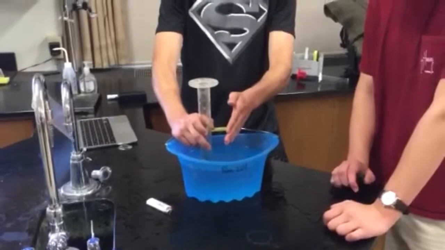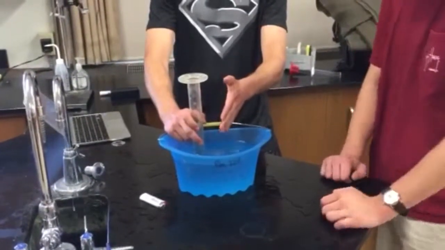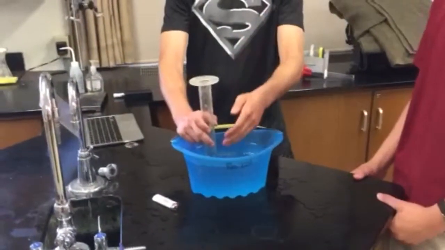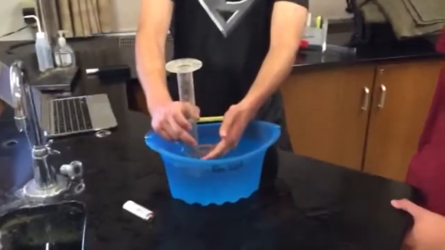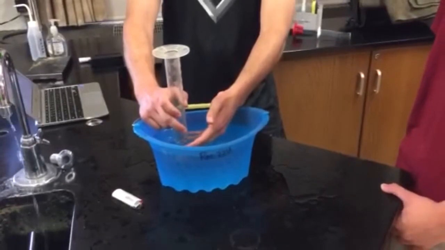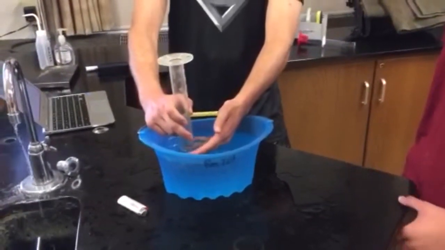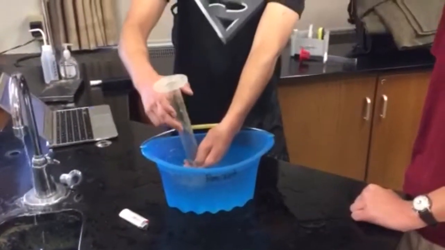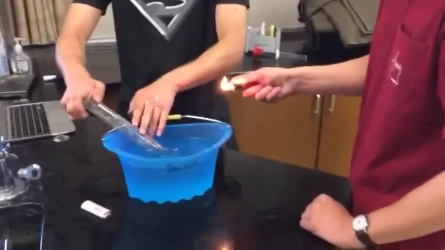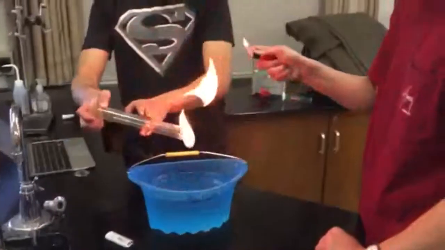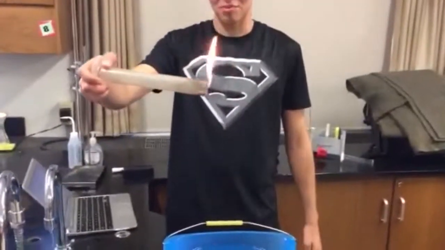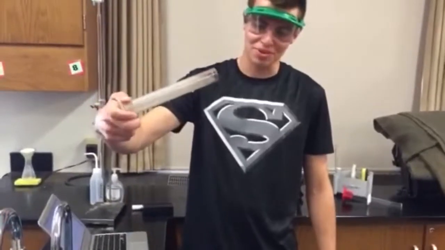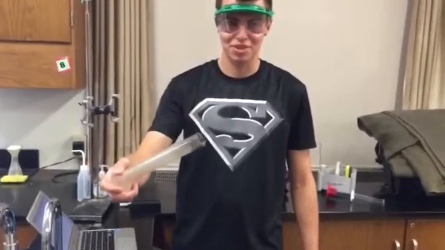Right there should be at standard pressure, which should be about the equivalent of what's in the air around us. The ideal gas law states, at ideal temperature and pressure, 1 mole of gas will take up 22.4 liters of volume. Okay, now for the fun part. And then you get a nice little flame when you light it. It's pretty cool. I like it. And that's the end of the video.